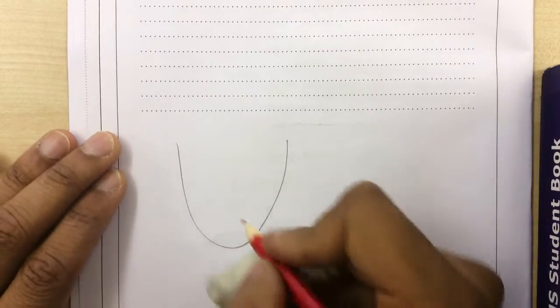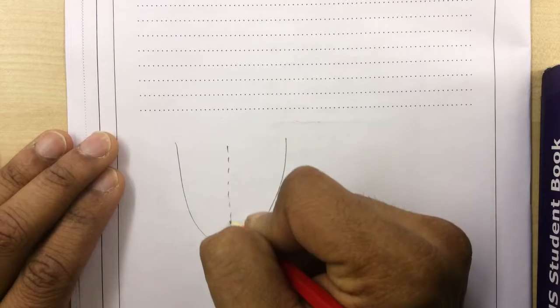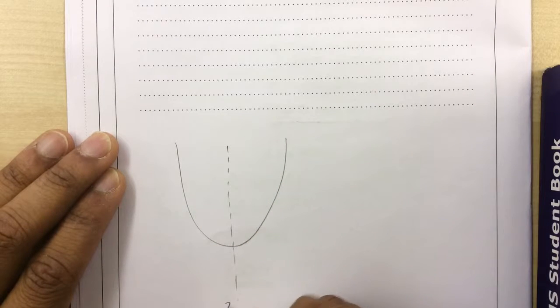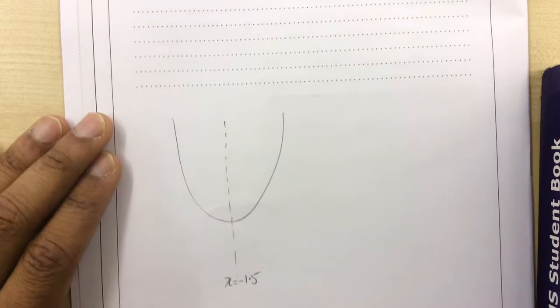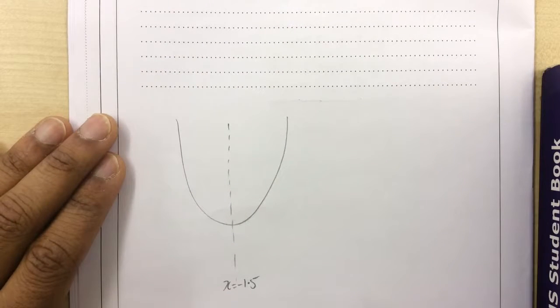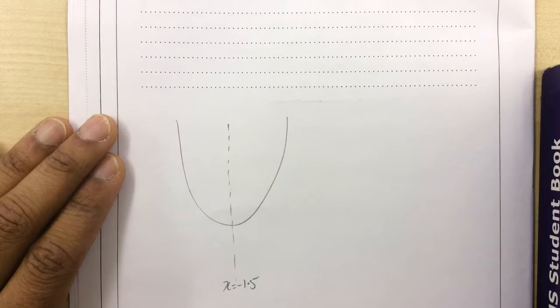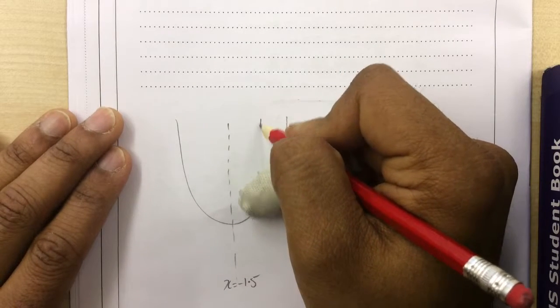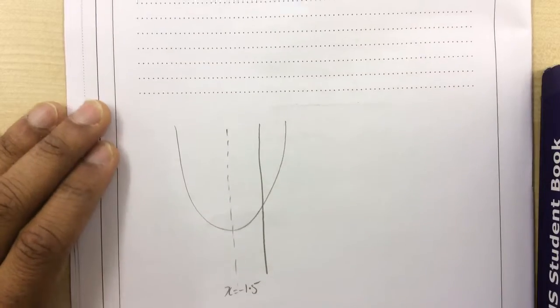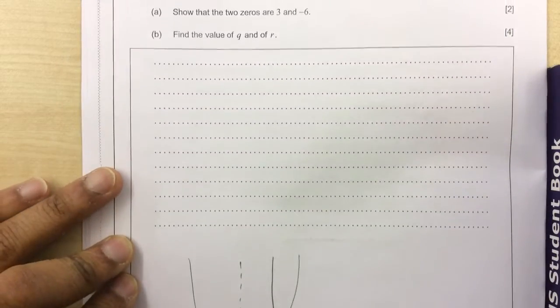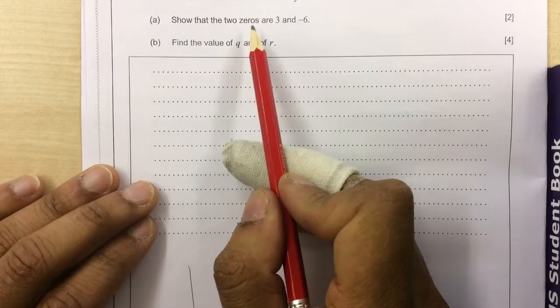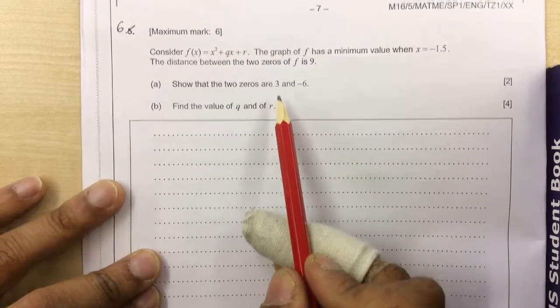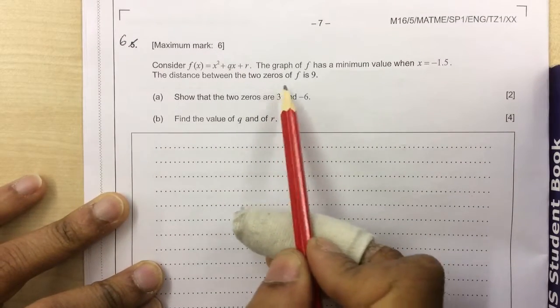Now, it has a minimum value when x equals negative 1.5. So I'm going to just put this information in. The minimum value, x equals negative 1.5. That's that line there. Okay. So if I wanted to put my y-axis in, I could say my y-axis fits somewhere on this side of it. Somewhere there.